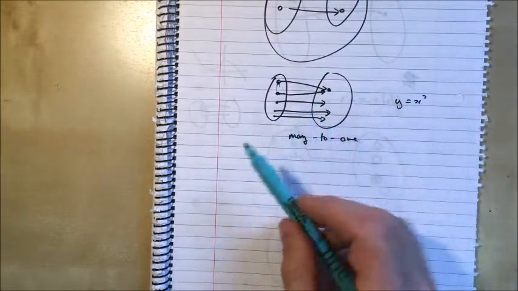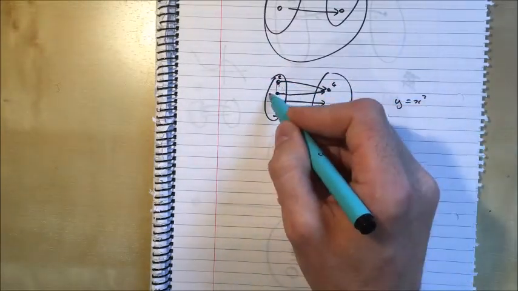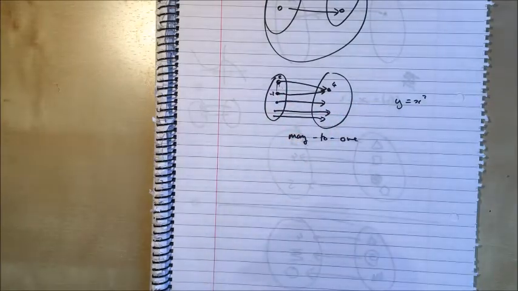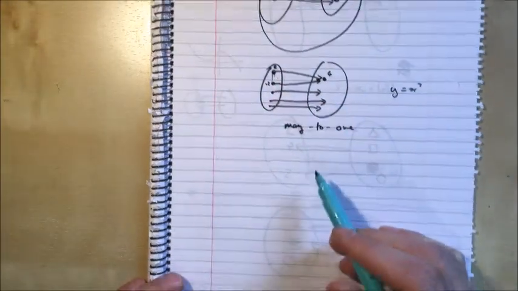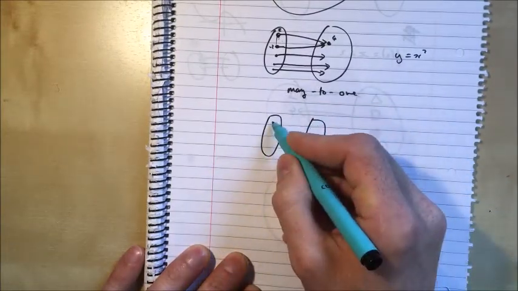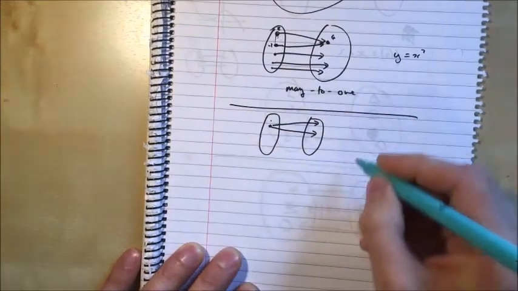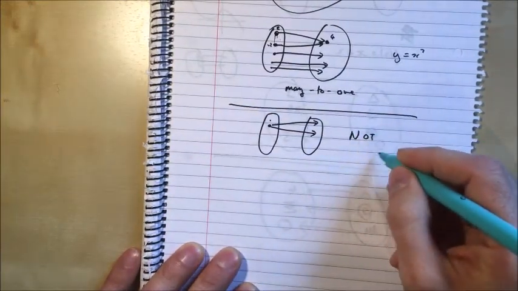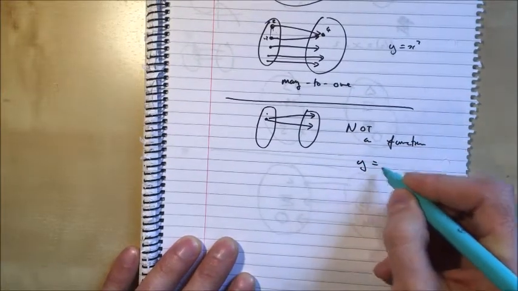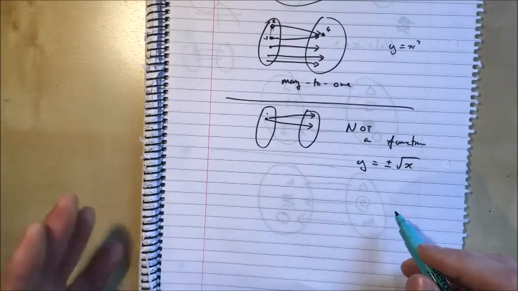Or f of x equals x squared. 2 squared is 4, minus 2 squared is also 4. So you've got 2 inputs that give you the same output, okay? That's the one that we're used to seeing a lot. What about this though? Can we have one input that gives us 2 outputs? And the answer is that is not a function. So y equals positive or negative square root of x is not a function.